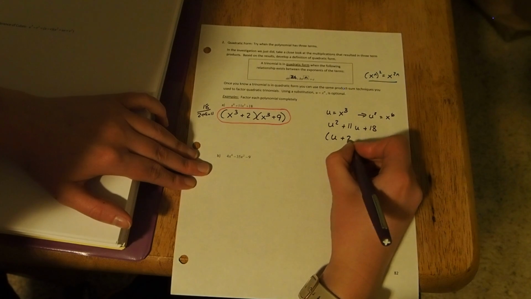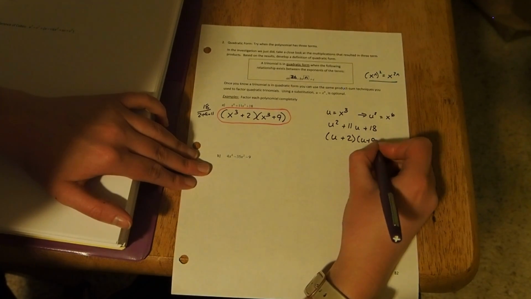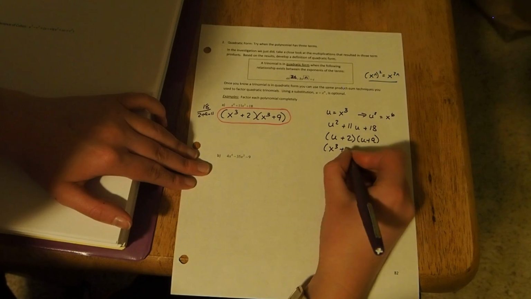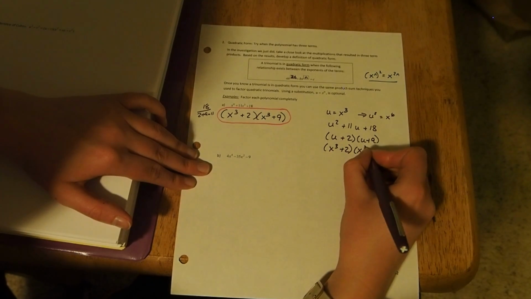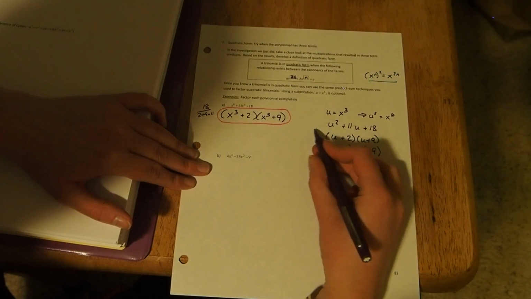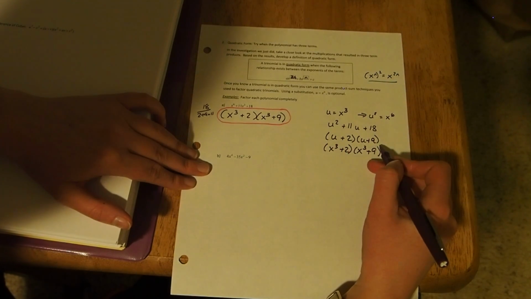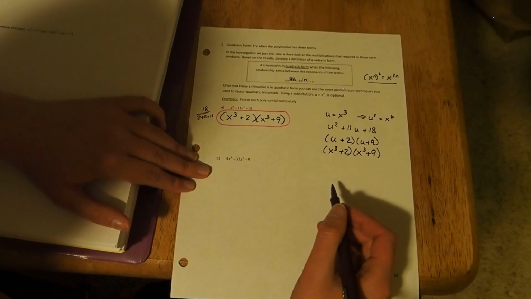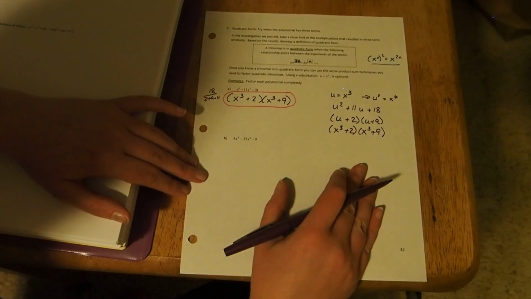You can get down to u plus 2, u plus 9, and then replace u back with x cubed plus 2 and x cubed plus 9. Some people like to write it that way because it becomes a regular quadratic, which is more traditional to factor. So if you're more comfortable with this, you may definitely do the substitution if it makes you happy.